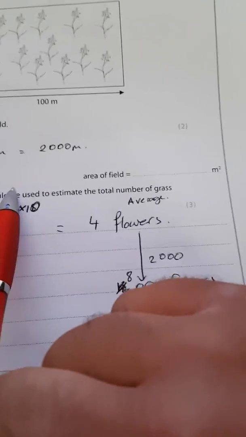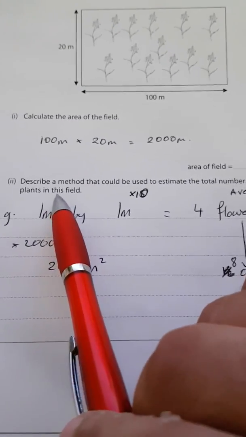So this one, describe a method that you could use to estimate the total grass or plants on the field.